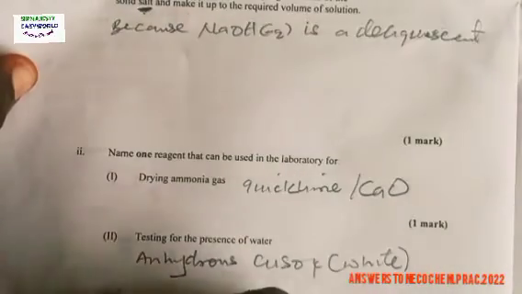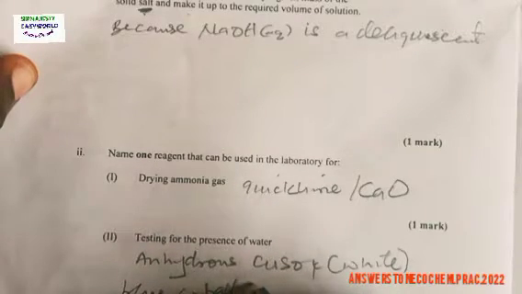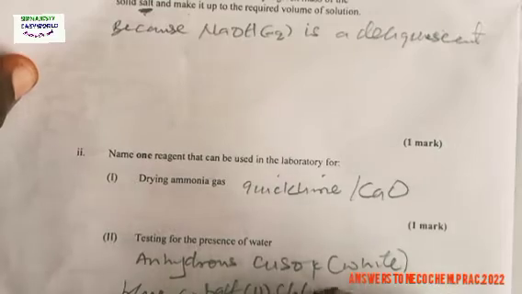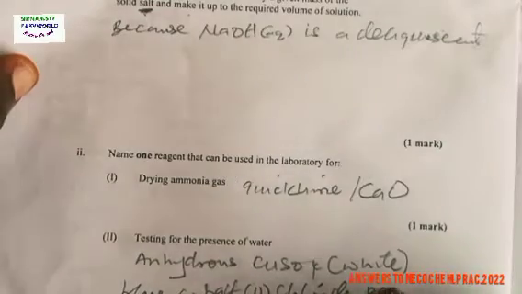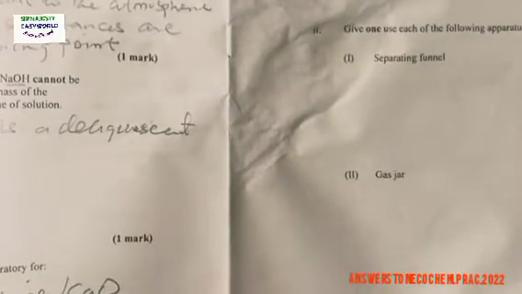Or you can use blue cobalt 2 chloride, cobalt 2 chloride paper. You watch where I produce this paper on my channel to know how to make it. In the presence of water, anhydrous copper 2 tetrasulfate 6 turns blue but is white, but in the presence of water, blue cobalt 2 chloride paper turns pink. So these are the two reagents you can use, or just say, without using the paper, you can say anhydrous blue cobalt 2 chloride if they said not paper, because some might argue that paper is not a reagent.